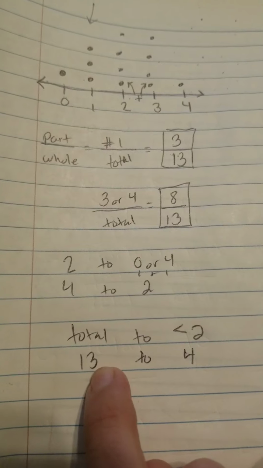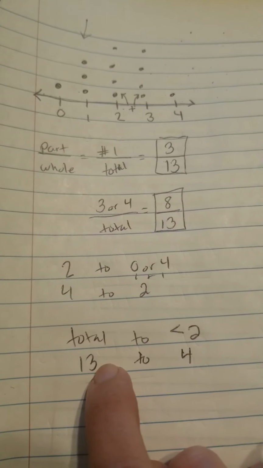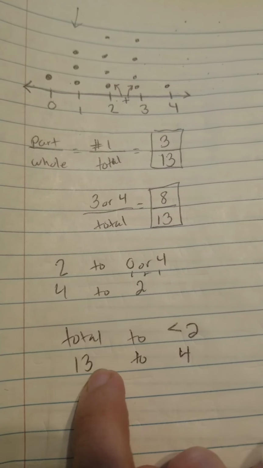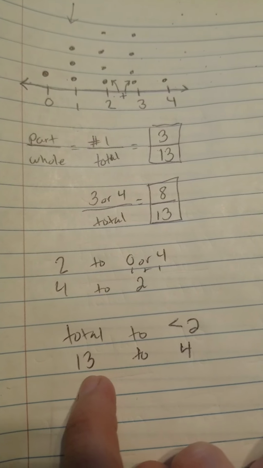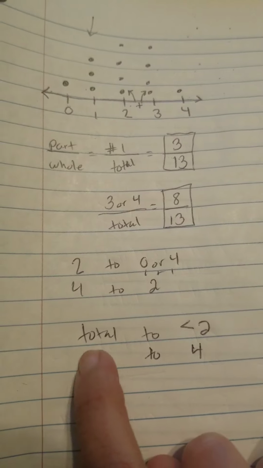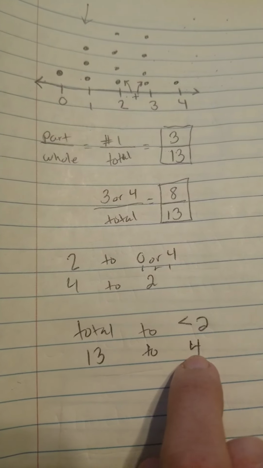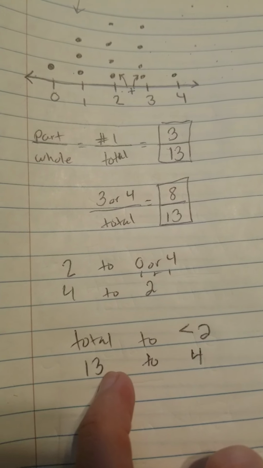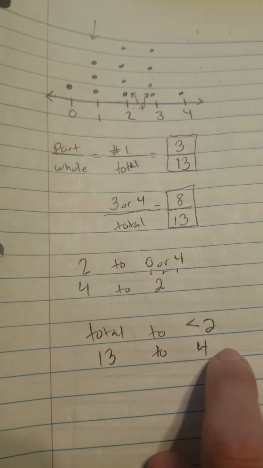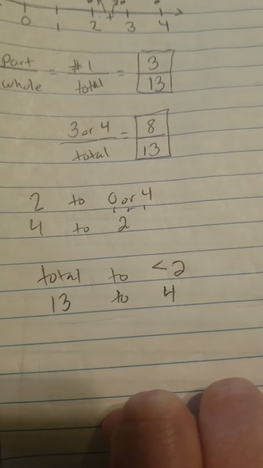You could say maybe approximately 1/3, because 1/3 of 13 is like 4 1/3-ish. 4 1/13 actually. So 4 is approximately close to 4 1/3. So you might say approximately that amount of the people were surveyed as use less than 2 computers.